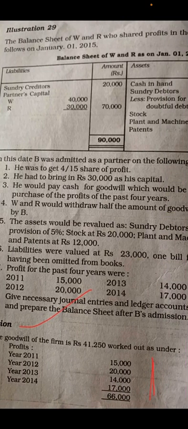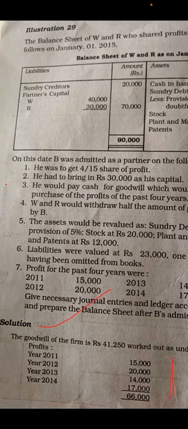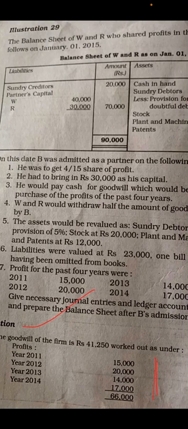So 3,000 is a creditor that was not entered. Whenever there is a loss, the revaluation account is debited. So your journal entry will be revaluation account debited to sundry creditors account. Next, they have told you the profit, which we have already calculated.